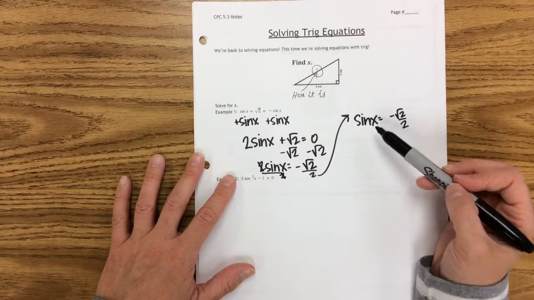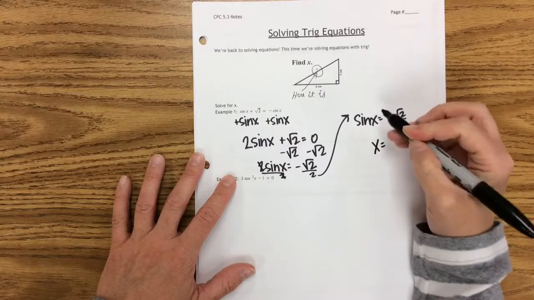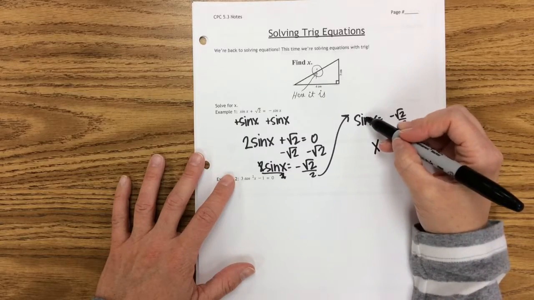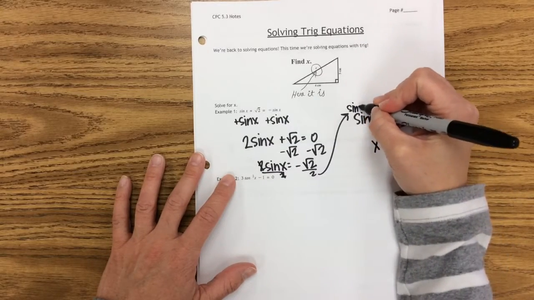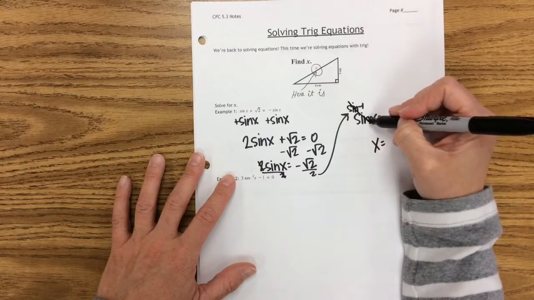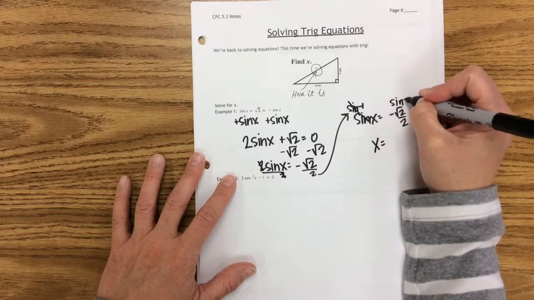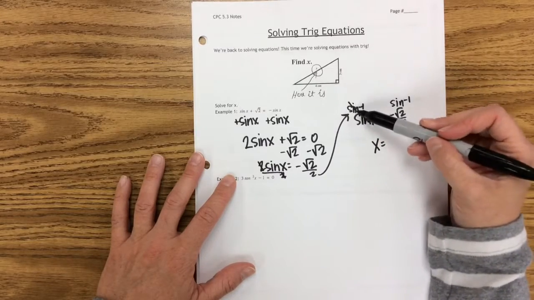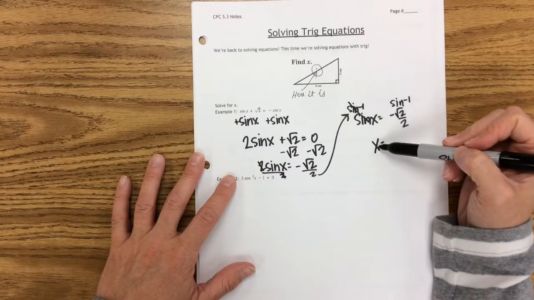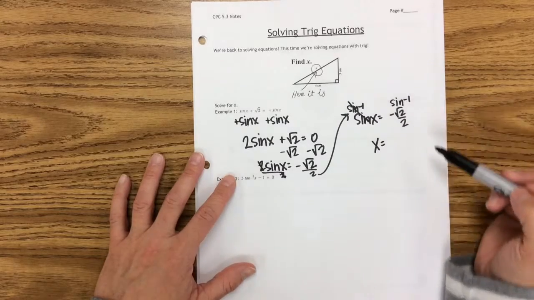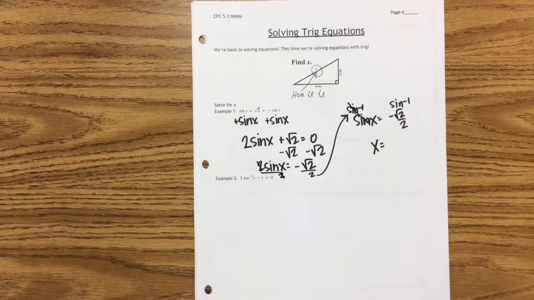And I need to get x alone. How to get rid of a sine? Use sine inverse to get rid of a sine. And you have to do the same thing on both sides. So this side, sine inverse and sine cancel out. We're left with x. This side, sine inverse of negative square root of 2 over 2, we have to solve.